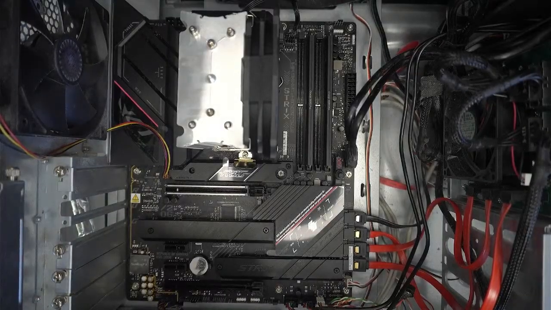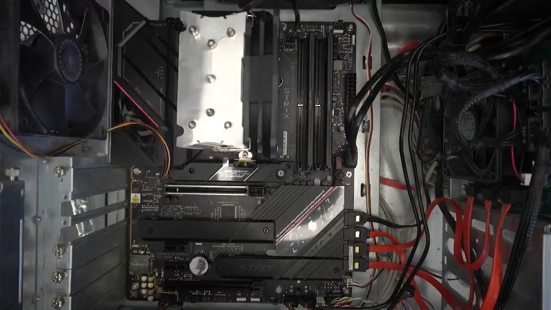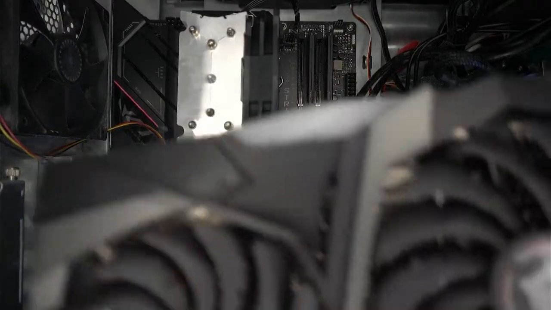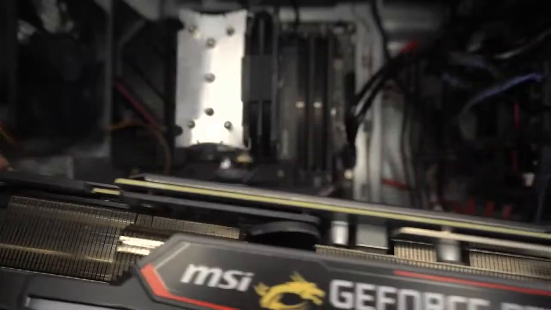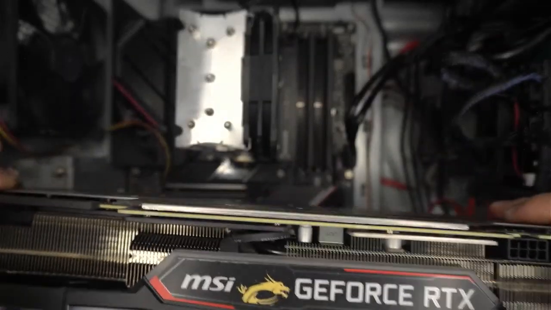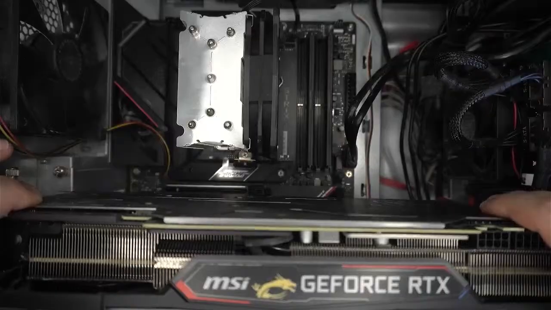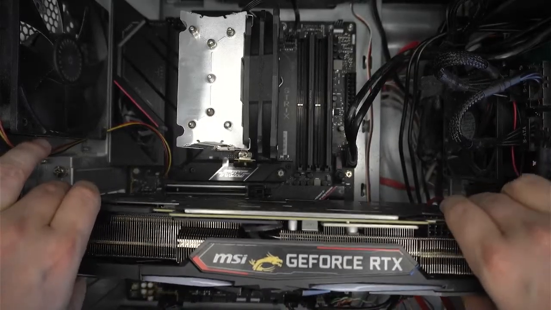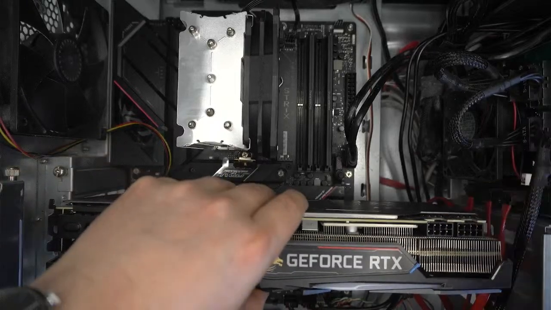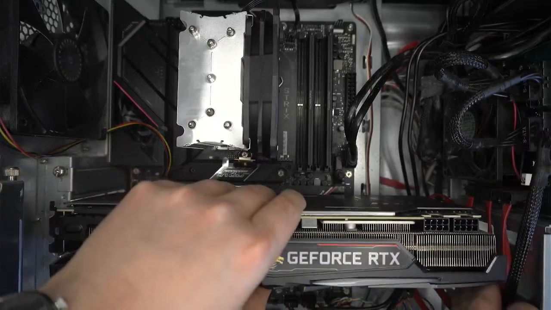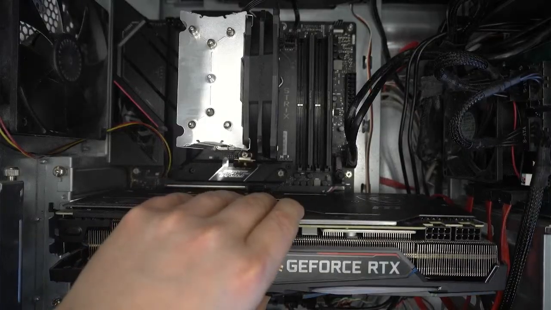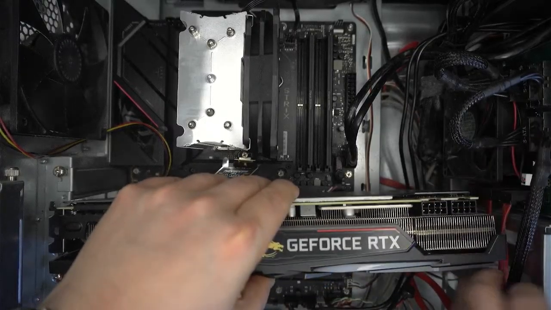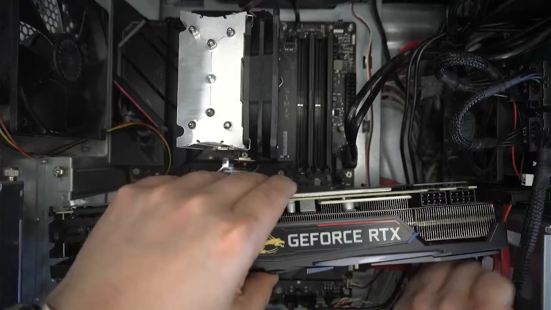It's graphics card time. Graphics card time. Yeah. Alright, there we are. Why are you bent that way? SATA cable, you are not supposed to be bent that way.